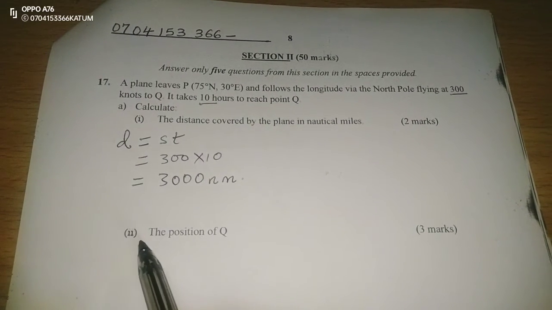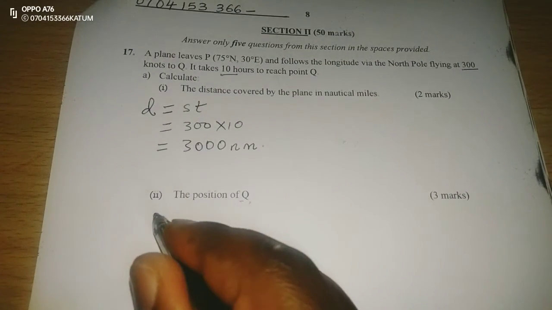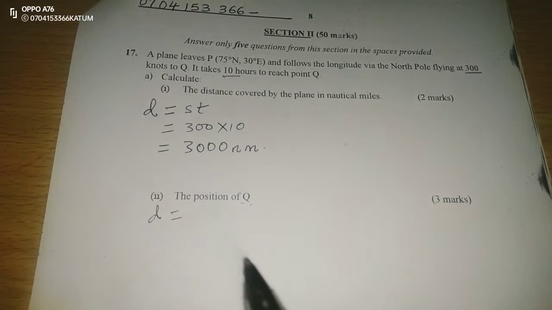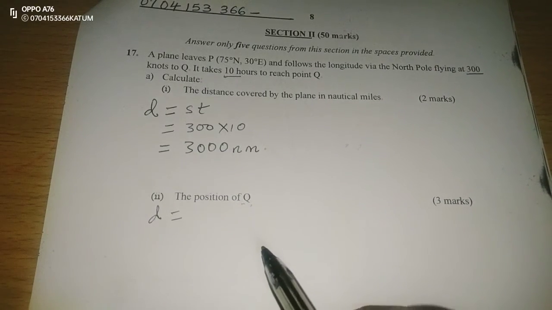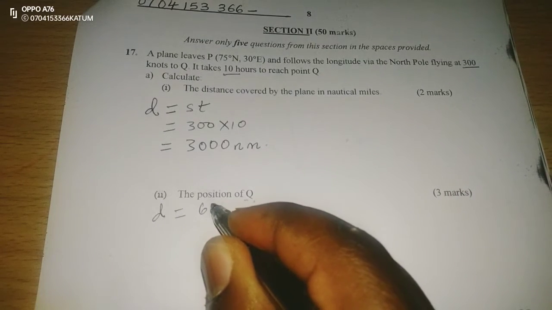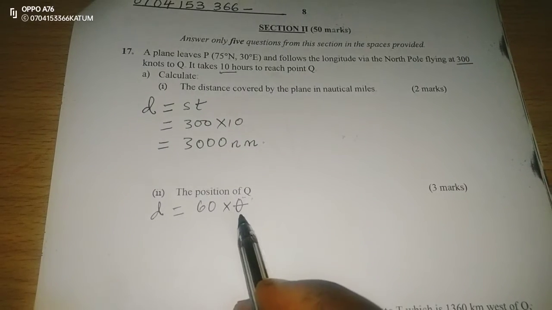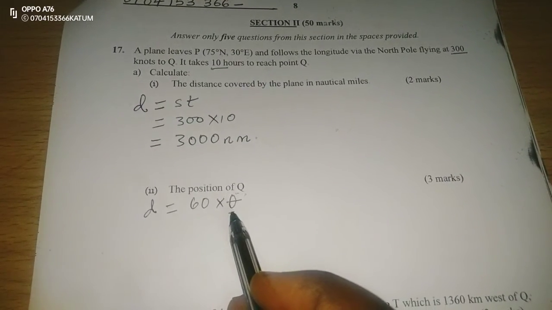Then in the second question here, we are finding the position of Q. Remember, distance along a great circle in nautical miles is usually given by beta times 60. This one is the difference in latitudes.